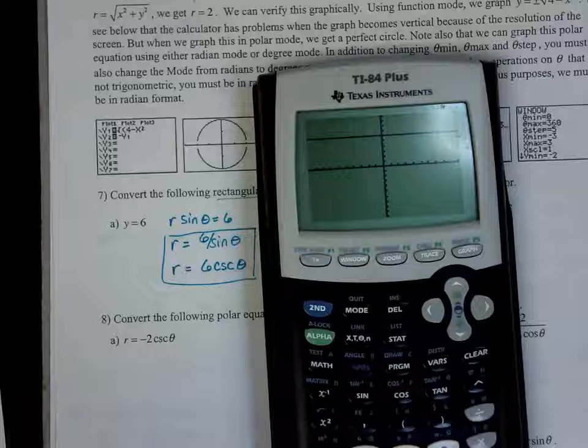Is it because the unit circle goes in that direction? When you do the unit circle, which way do you go? And so the graph says, okay, 0 degrees, I graph a 6. 10 degrees, I graph a 6. 20 degrees, I graph a 6. 30 degrees, I graph a 6. And so it's going all the way around the circle. So, that's why. Now, do me a favor, push the window key.